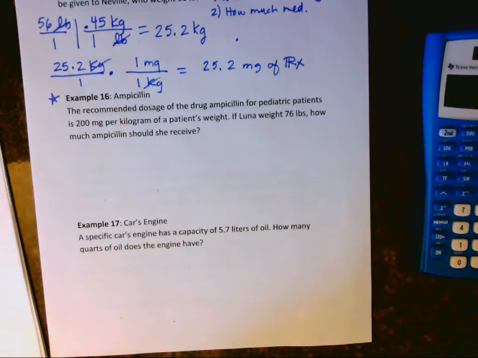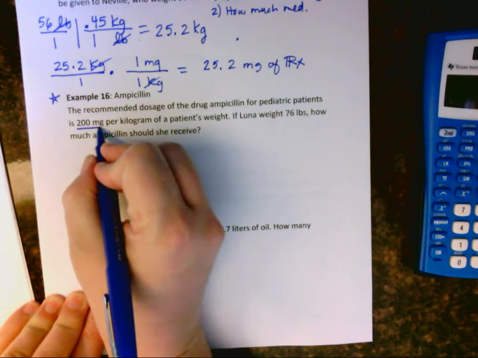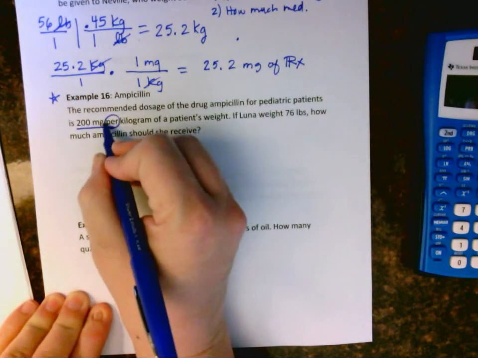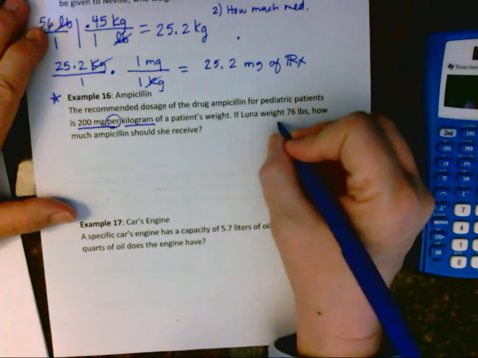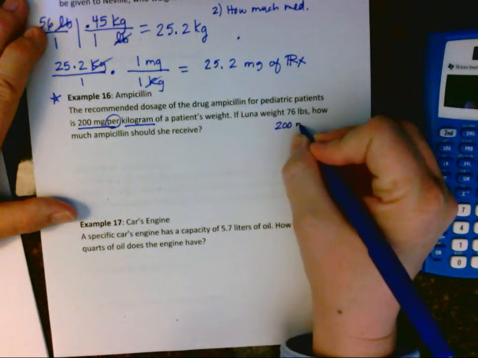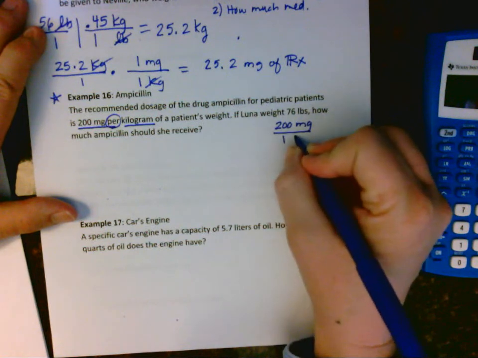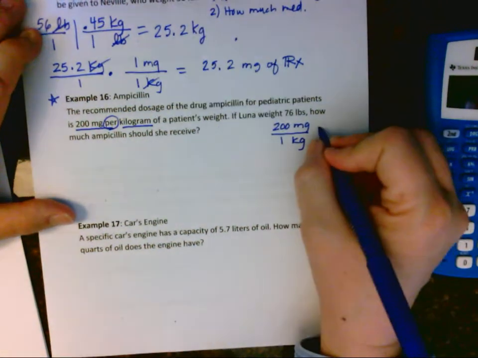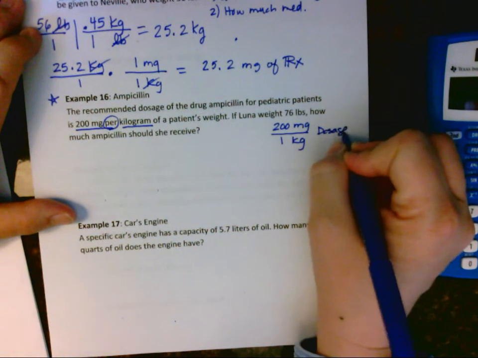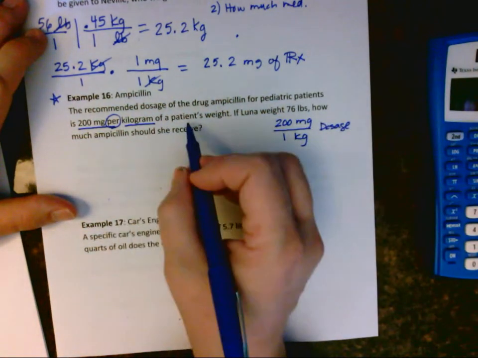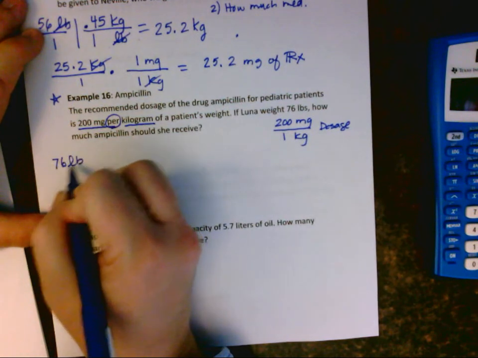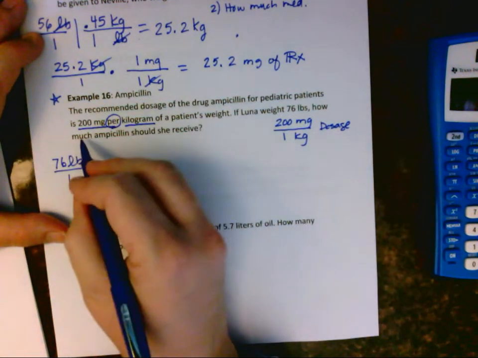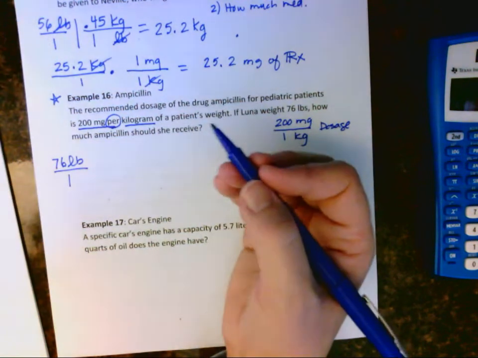The recommended dosage of the drug ampicillin for pediatric patients is 200 milligrams per kilogram of weight. So there's my conversion, right? You can even write that down over here. We have 200 milligrams per 1 kilogram of weight. That's the dosage. Of what drug? Ampicillin, there we go. If Luna weighs 76 pounds, we'll place that over 1. How much ampicillin should she receive?